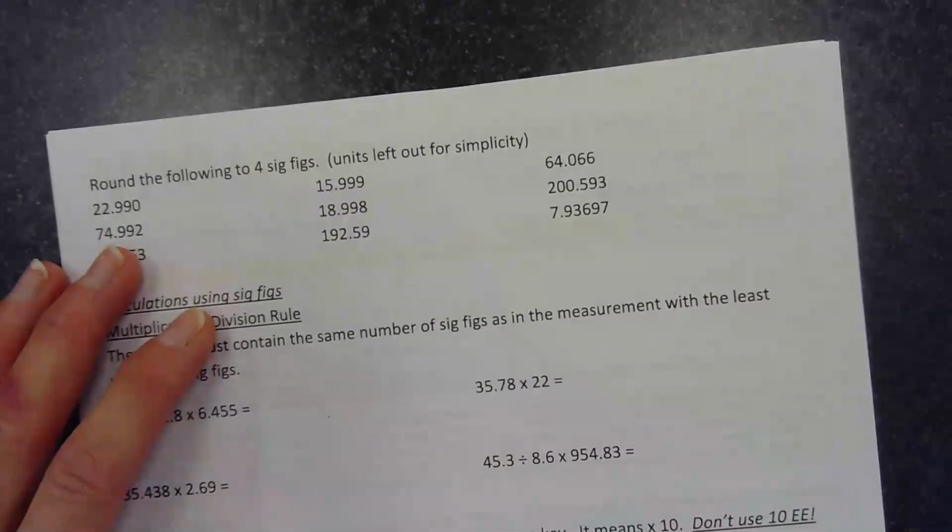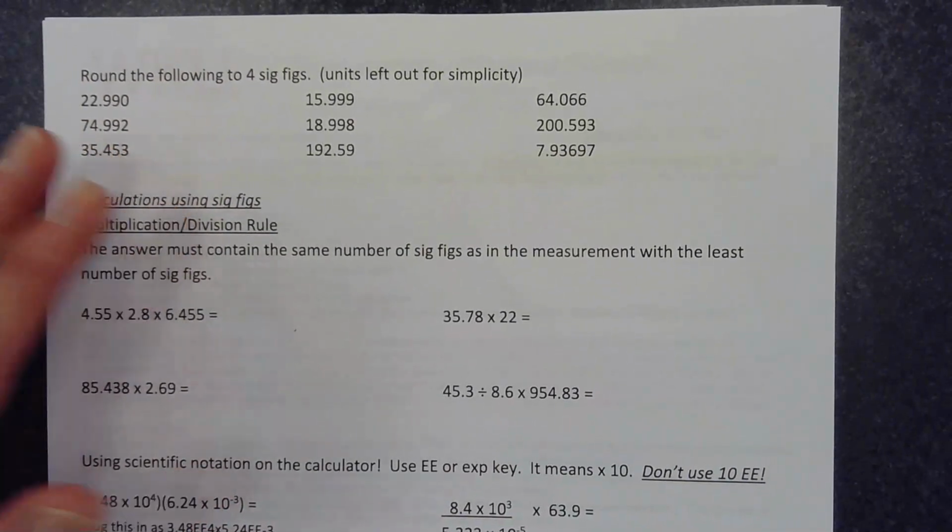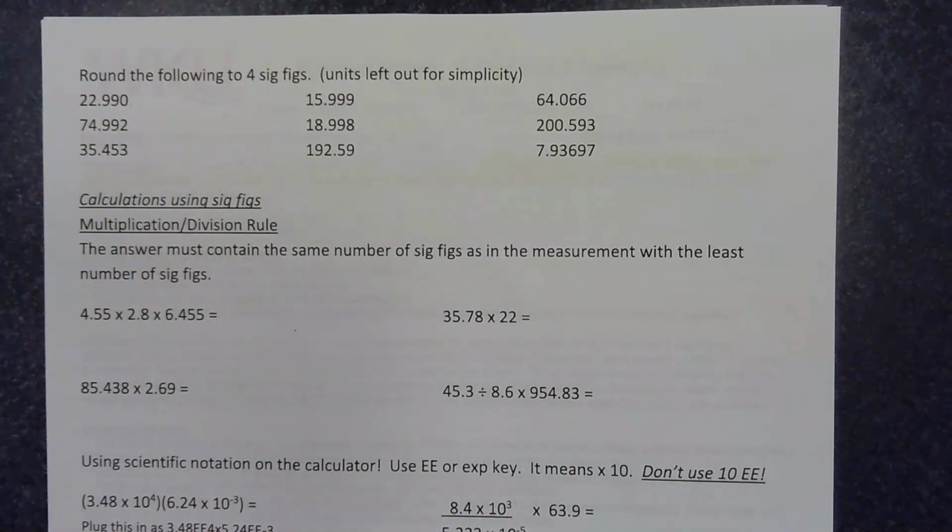Round the following to 4 significant digits. I picked problems that are from atomic mass off the periodic table that people don't round correctly. That's why I'm doing this. So I'm going to leave you alone and let you round these for a minute. Try these. You've been doing this since 5th grade or before, probably 4th grade.